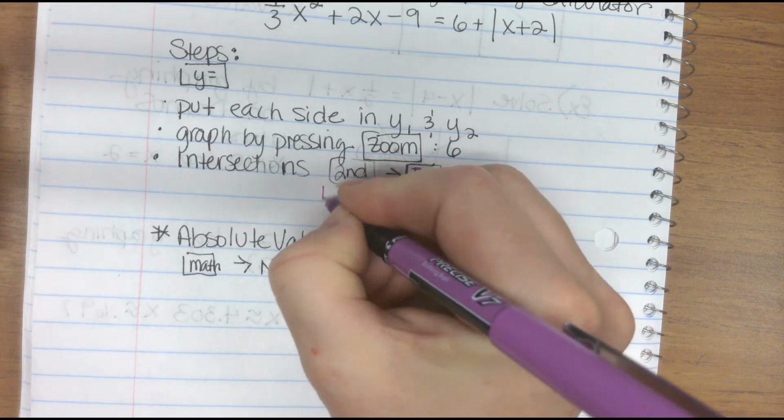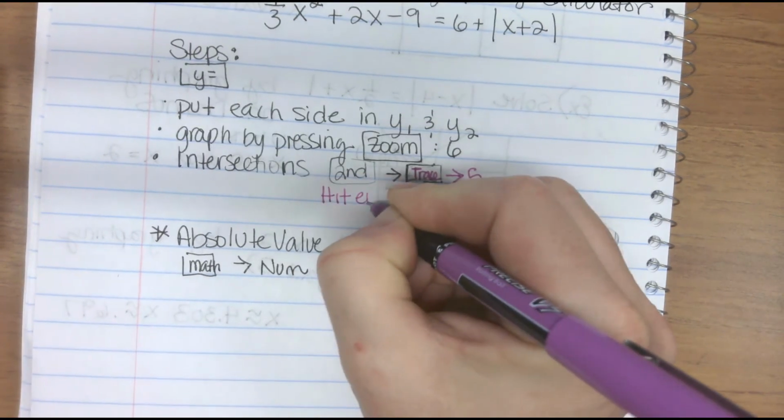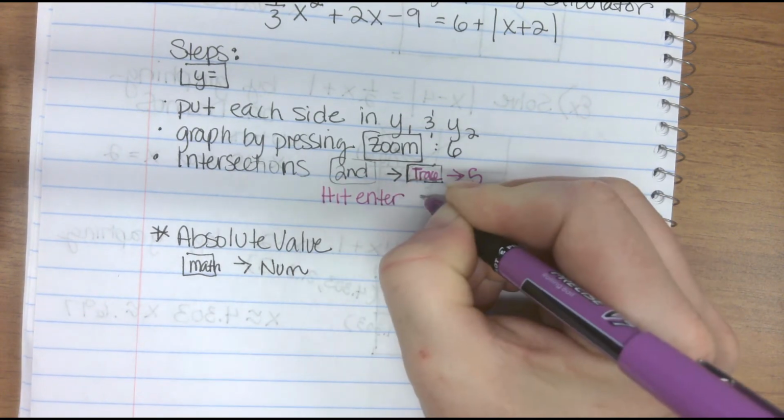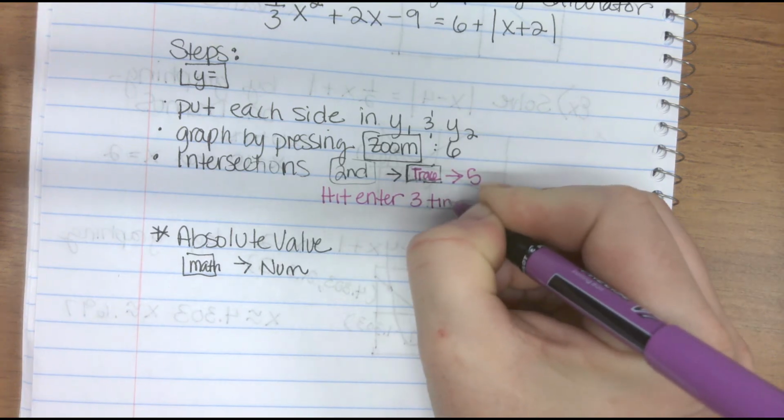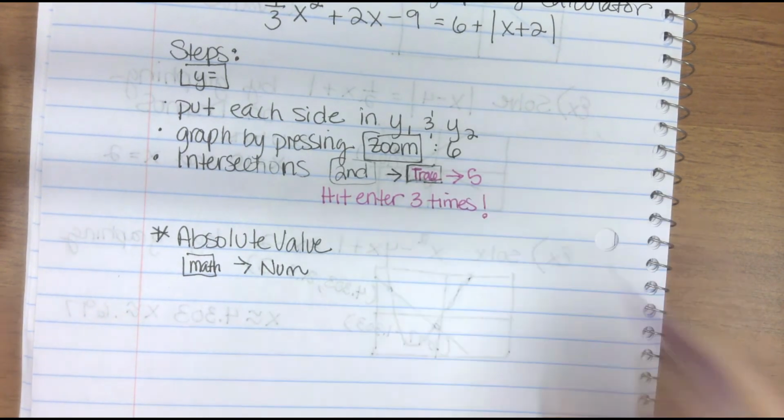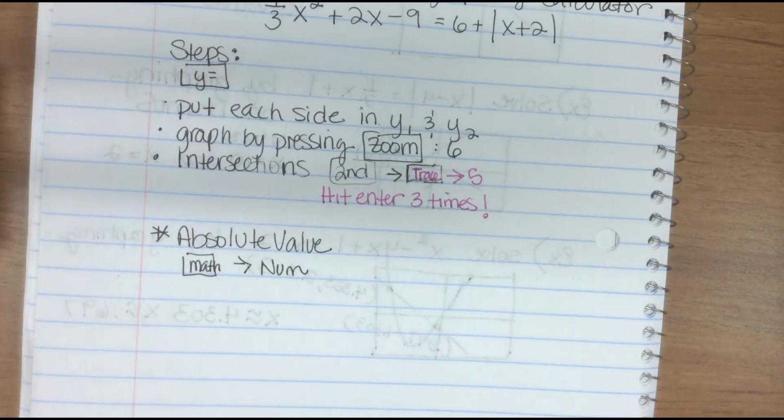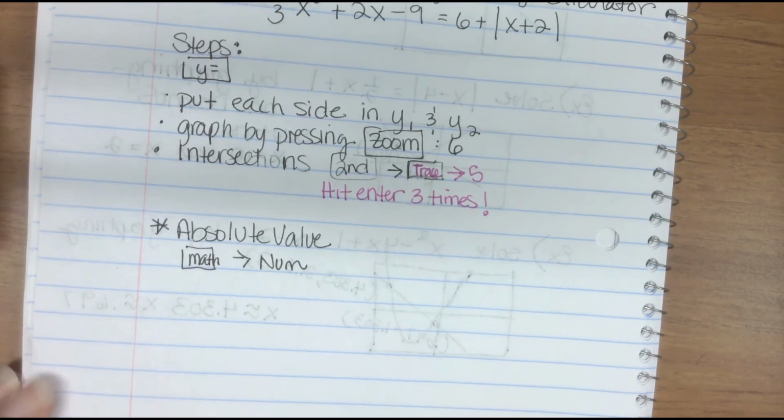And then you're going to have to hit enter once you're on that screen 3 times. So after you're done writing that down, I'll show you. I'll do it with you, but I'm just waiting to make sure you wrote it down. Because this is all of our steps now, okay?